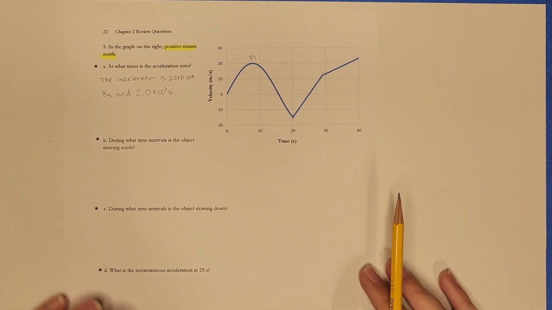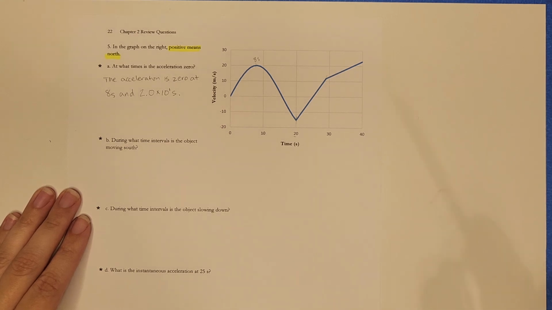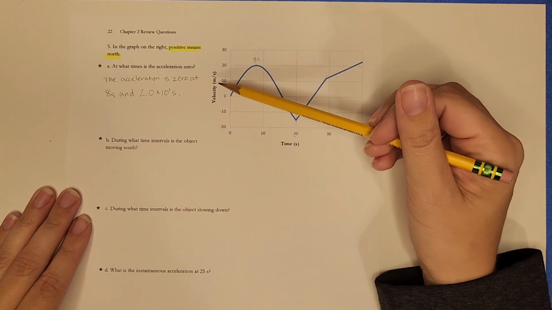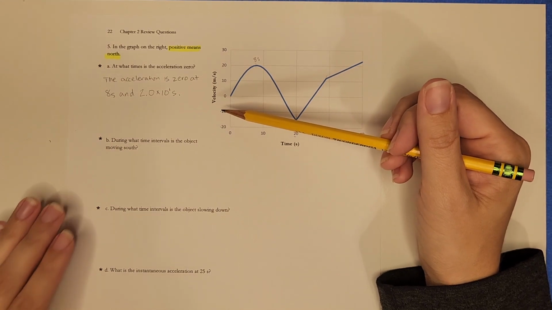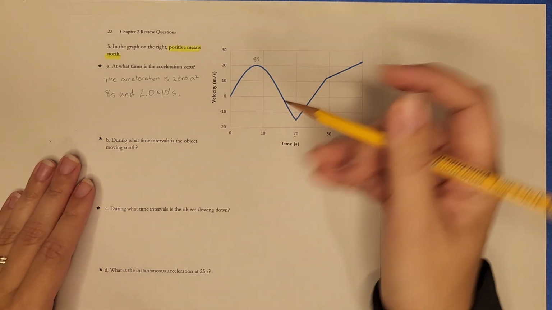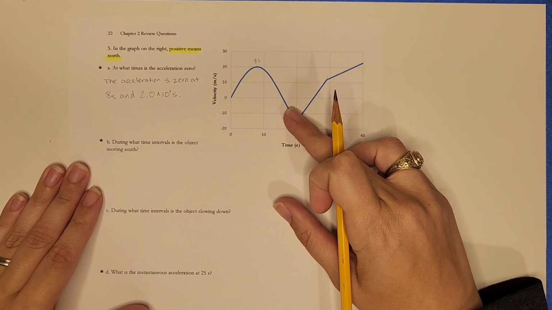So B for this question, during what time intervals is the object moving south? Okay, since positive means north, any negative velocities mean that the object is moving south. It doesn't have to be that the slope is negative.